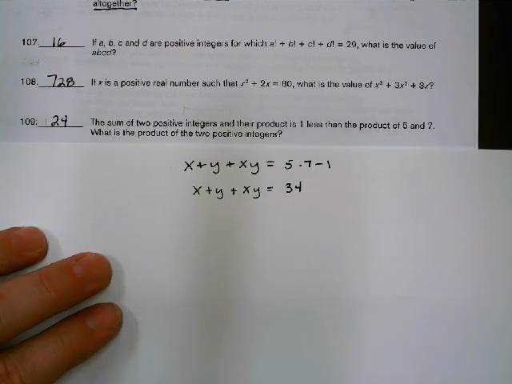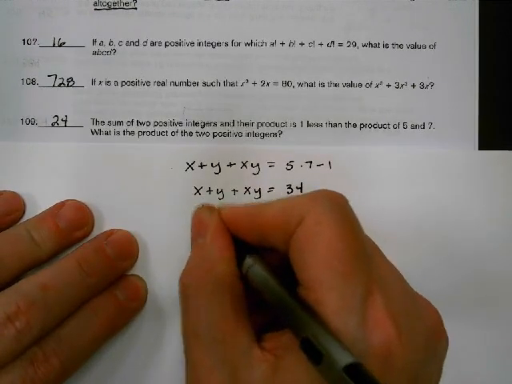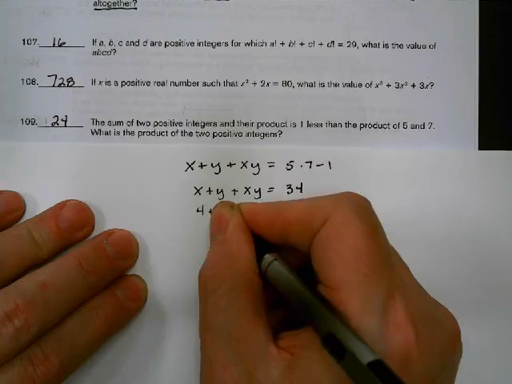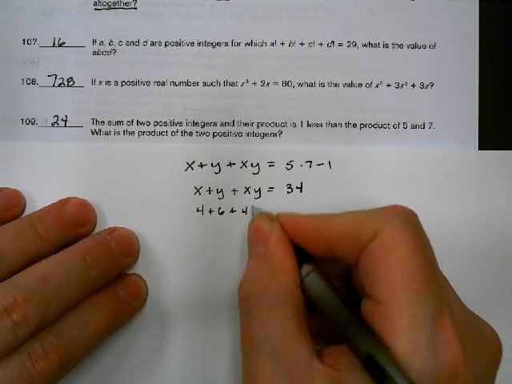So then you might start playing around with two different combinations. This is where your math sense kicks in, and you just start playing around with numbers that you could plug in there. Eventually you'll come across 4 and 6, and then what you get is 24 plus 10, that is 34.